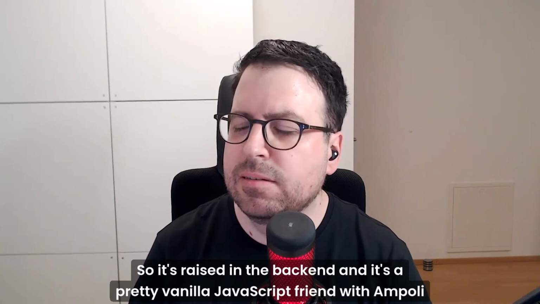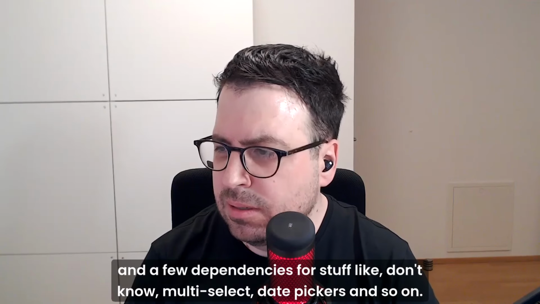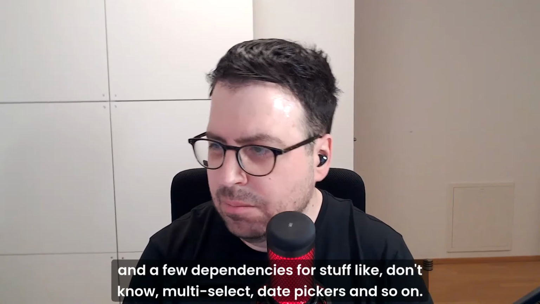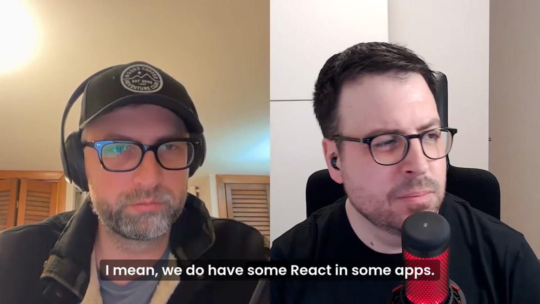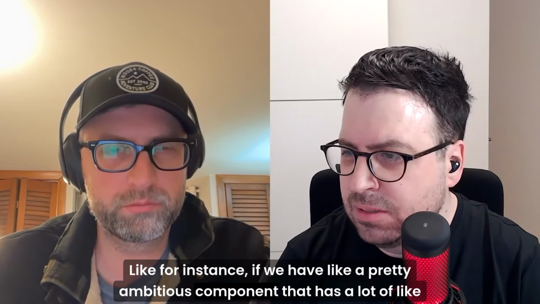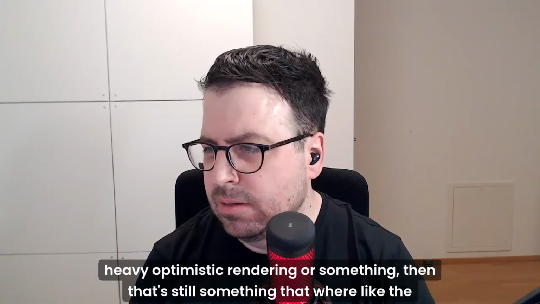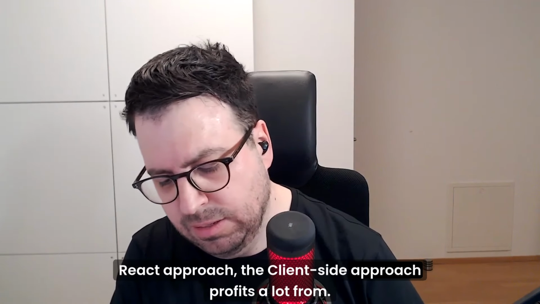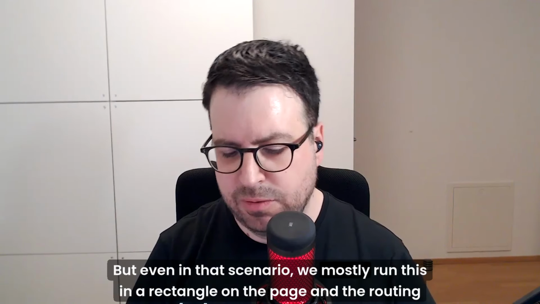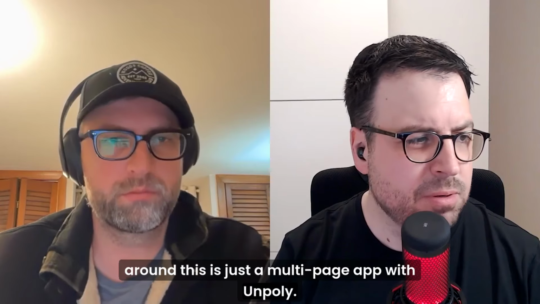So it's Rails in the backend, and it's a pretty vanilla JavaScript front end with Unpoly and a few dependencies for stuff like multi-select, date pickers, and so on. We do have some React in some apps. For instance, if we have a pretty ambitious component that does a lot of heavy optimistic rendering, then that's something where the React approach, the client-side approach, profits a lot. But even in that scenario, we mostly run this in a rectangle on the page, and the routing around this is just a multi-page app with Unpoly.